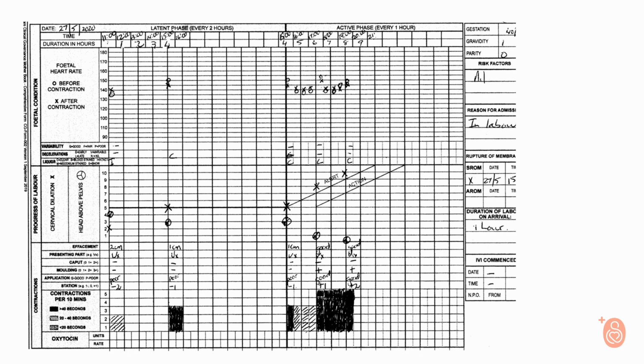And then we will discuss it and interpret it according to the 4 Ps, and then also decide on what management we should do afterwards. So I'm just going to leave this on for a few seconds so that you can check what you have done correctly or wrongly.